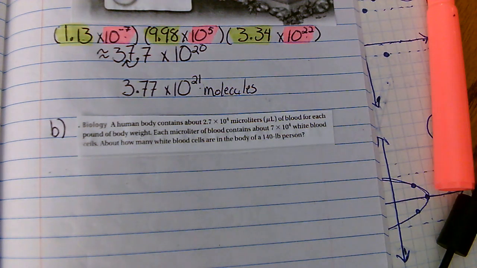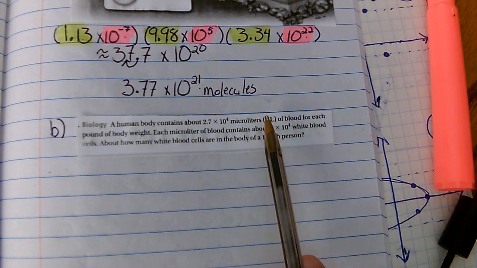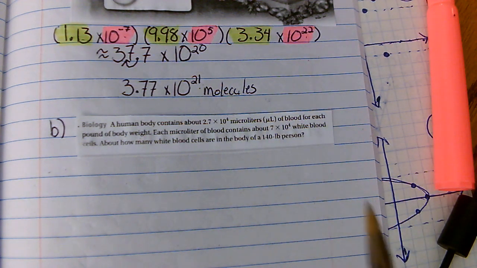So it says a human body contains 2.7 times 10 to the 4th microliters, written as, I don't know what that symbol is, but UL, it looks like a U anyway, of blood for each pound of body weight. Each microliter of blood contains about 7 times 10 to the 4th white blood cells. How many white blood cells are in the body of a 140-pound person?